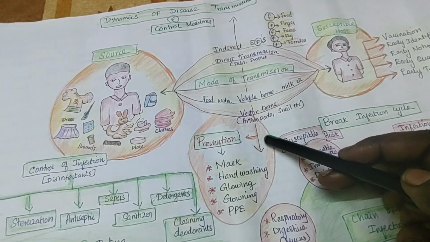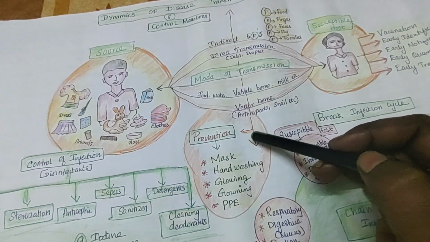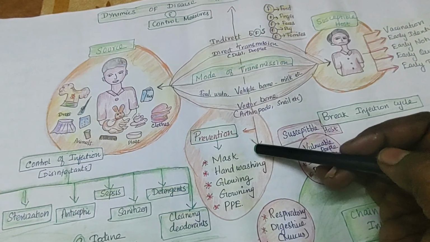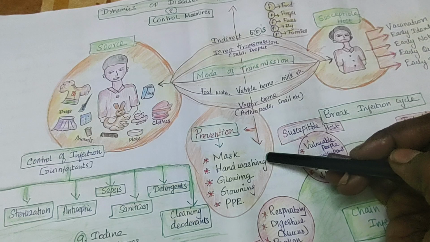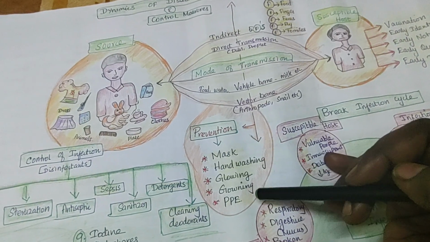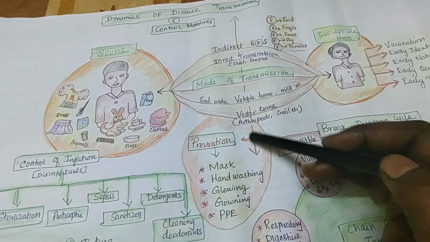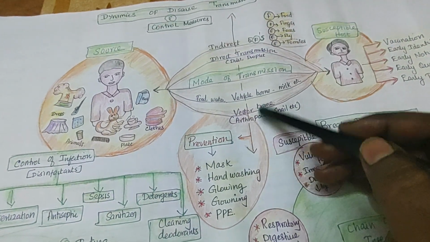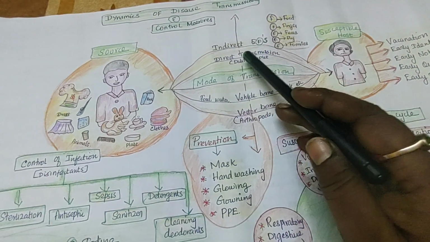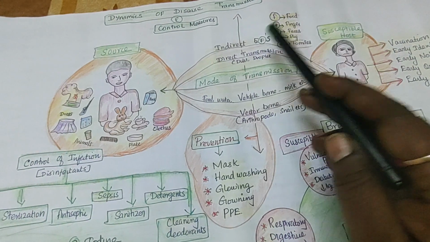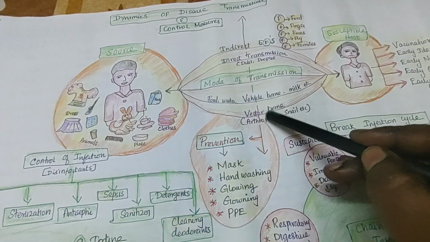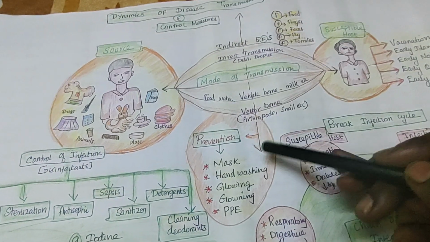Prevention is better than cure, right? How will you prevent it? Prevention: you have to wear a mask, hand washing is a better prevention, gloving, gowning, and personal protective equipment. Whatever you wear will prevent infection. Then for prevention, you can write it indirectly; everything separately, vehicle, vector, how you can prevent each in a separate way.